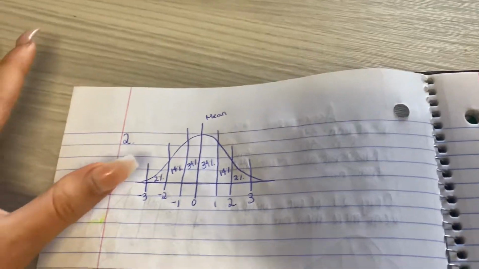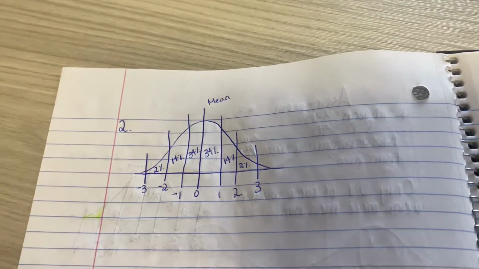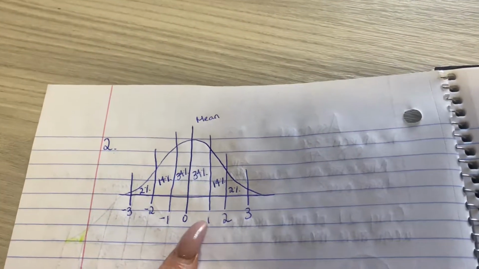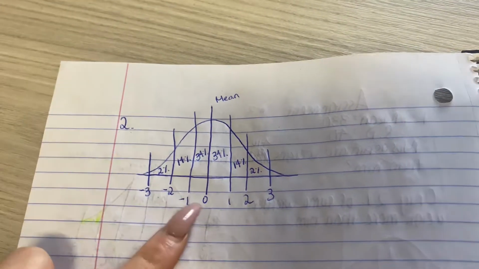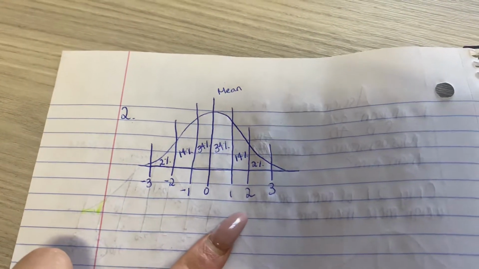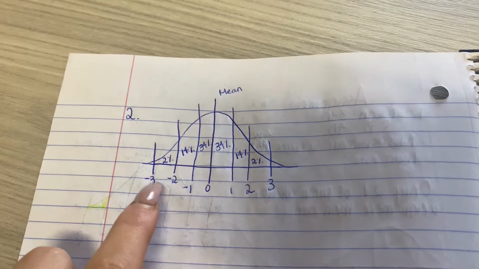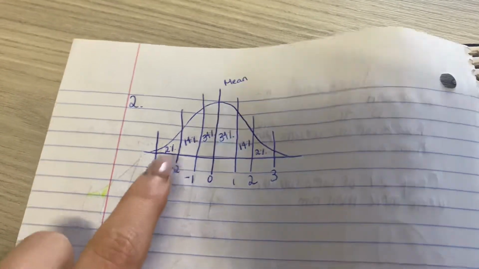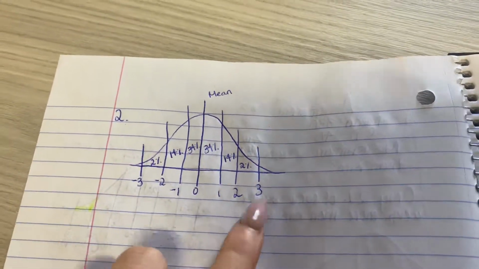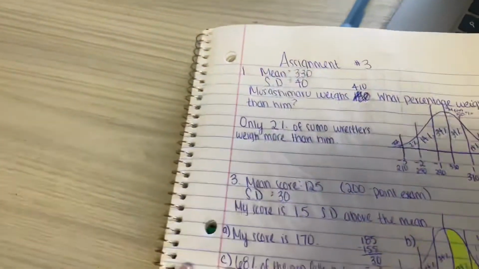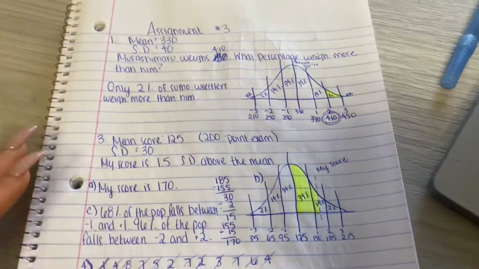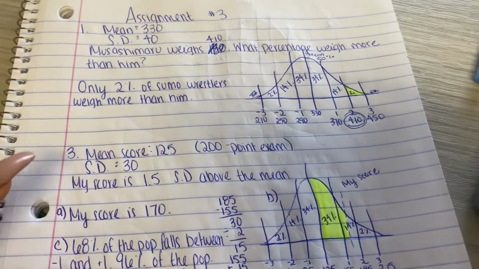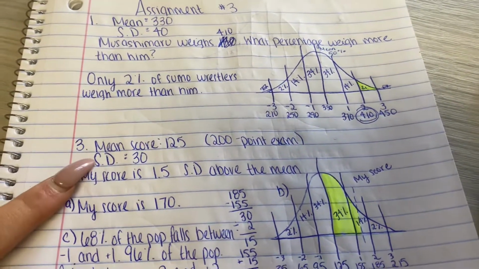And I basically just did the same thing. They just wanted to see a normal distribution and the percentages for each section in the distribution. So basically just the same thing. I did 8 sections, the mean's in the middle, and then you go up and down, and 34%, 34%, 14%, 14%, 2%, and 2%.